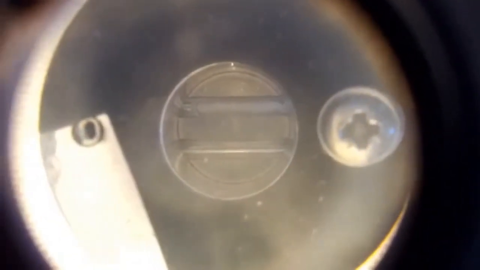And when you look from above, when the camera focuses, you can see the white powder in there. So we'll start heating.